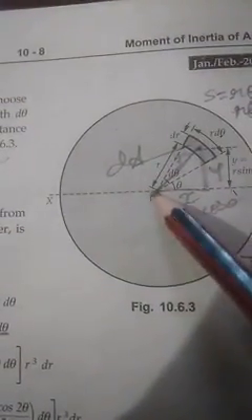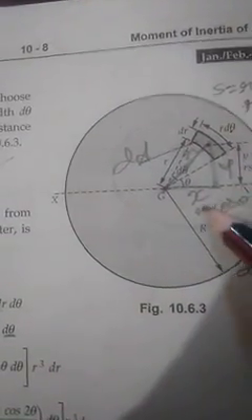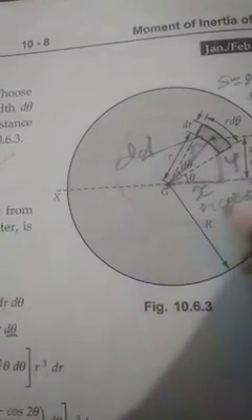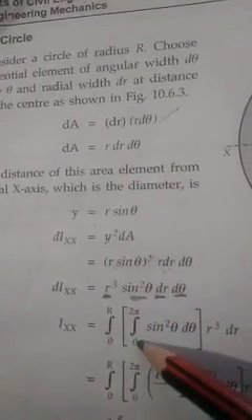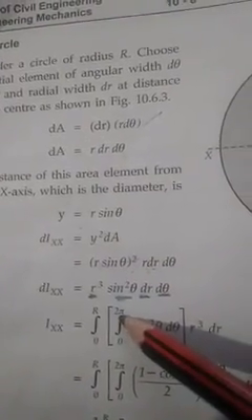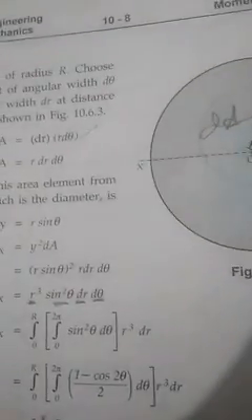Okay, so here this is the circle. If you take this one as a reference axis and come like this, this is 180, and going around fully, it is 360. So the variation is from 0 to 360 degrees. So the limit is from 0 to 360, where 0 is the lower limit and 360 is the upper limit. That's why the variation here is 0 to 2 pi. Okay, that is for the full circle.